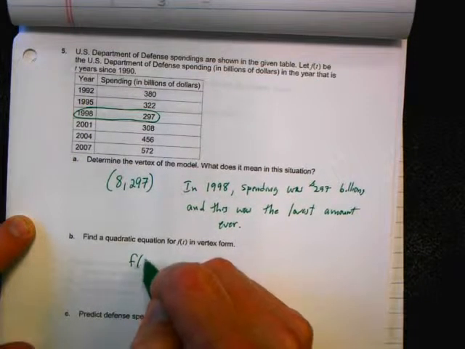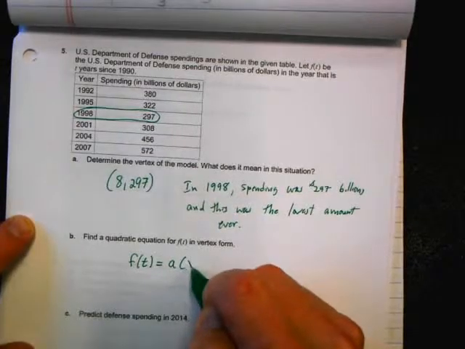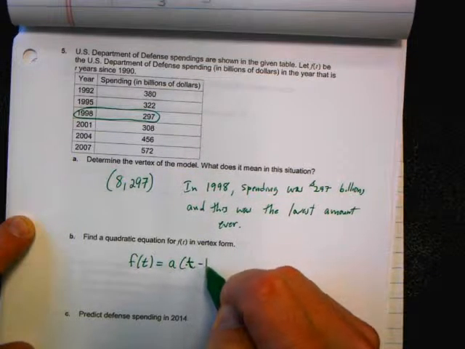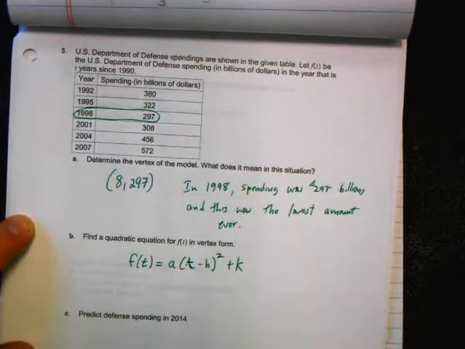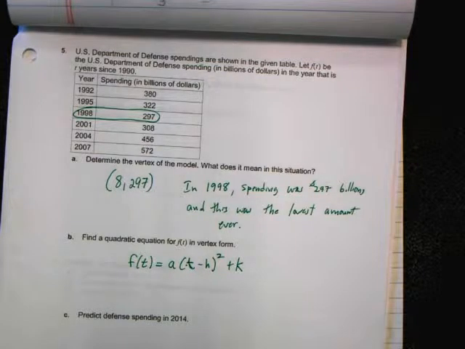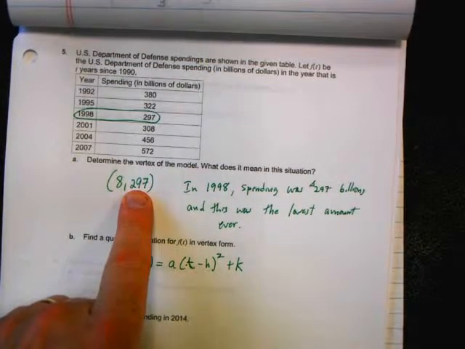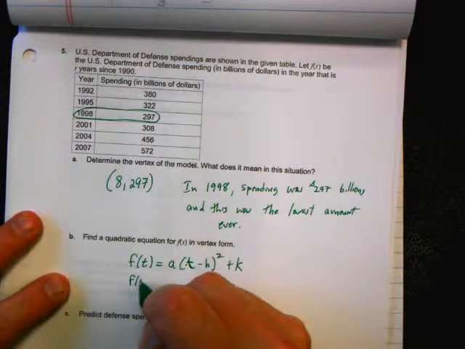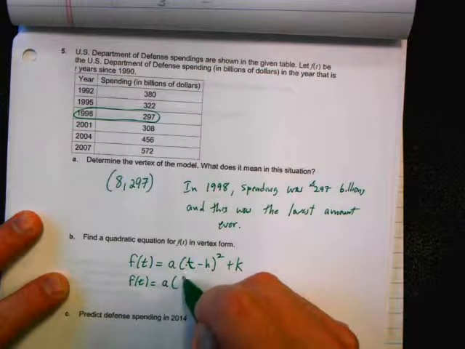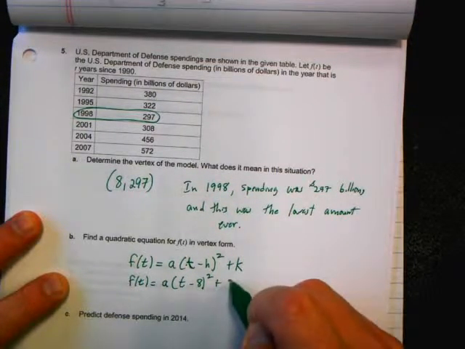Well, vertex form looks like this. We have the a, usually we use x, but we're going to use t here, t minus h squared plus k. Without doing any work at all, we need to find a, h, and k. Without doing any work at all, we should be able to fill in two of those letters. H and k. How can you fill in h and k? It's the vertex. So they're 8 and 297. H and k give us the vertex. Since the vertex was 8 to the right, we're going to plug in 8 right there. And since it's 297 up, we're going to plug in 297 right there. So we have f of t equals a times t minus 8 squared plus 297.